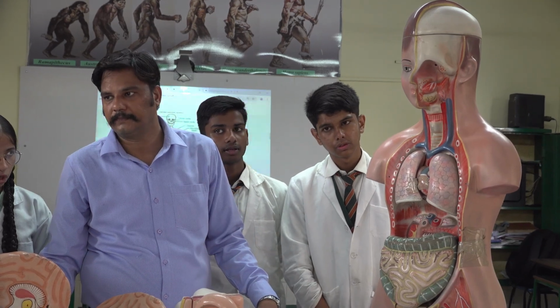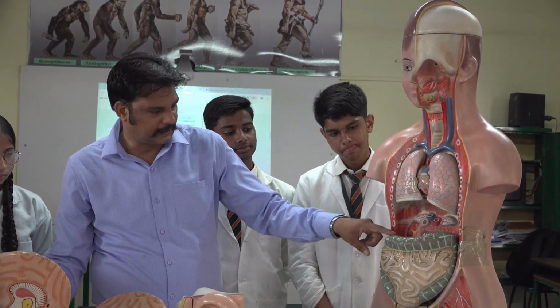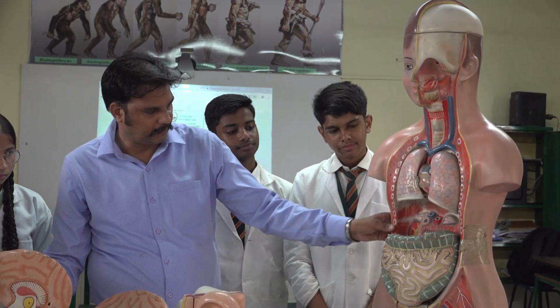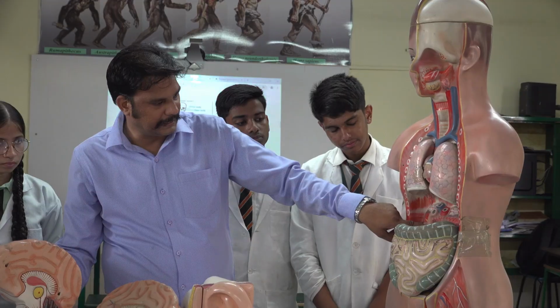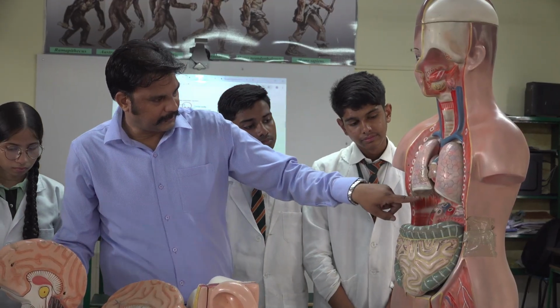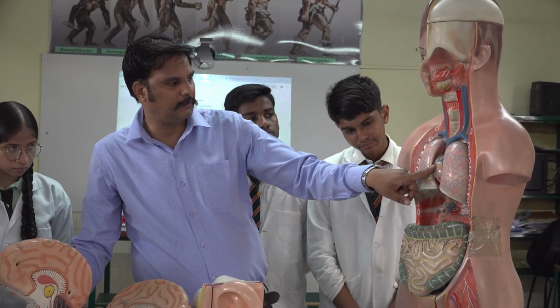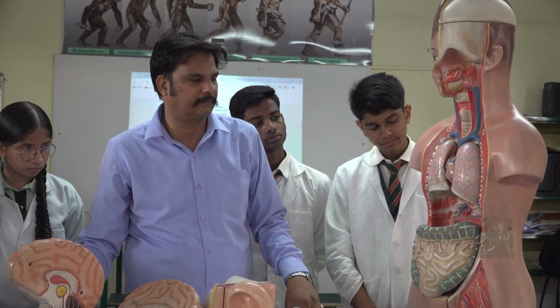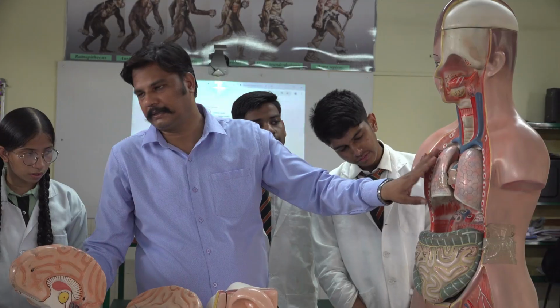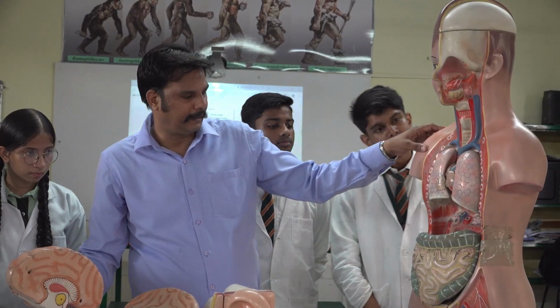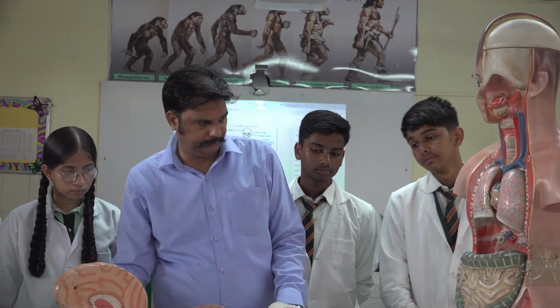Rib muscles contract. Now this is the large intestine which they are showing, right? At the back you can see the pancreas, the kidney, right? This is the heart which is tilted towards the left side, that is why the one lung is smaller than the other lung, right? And you can see brain here.